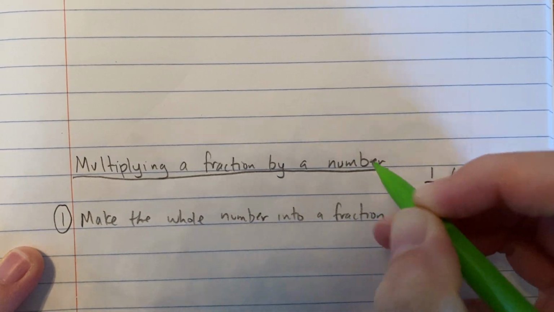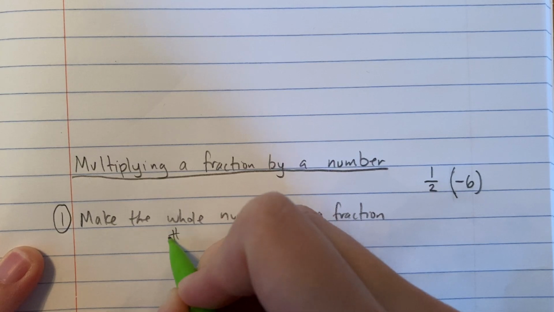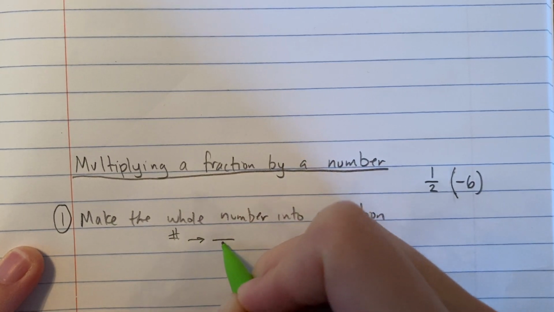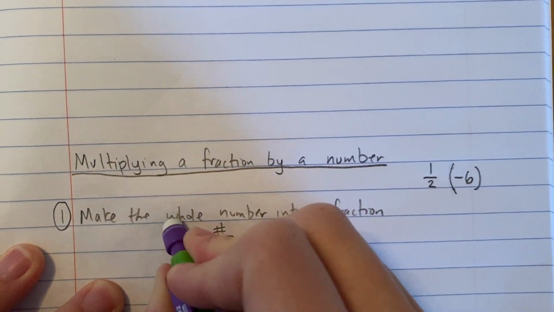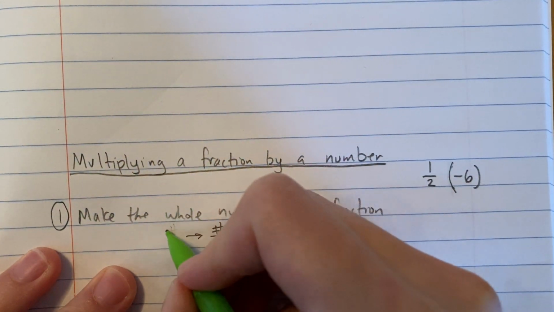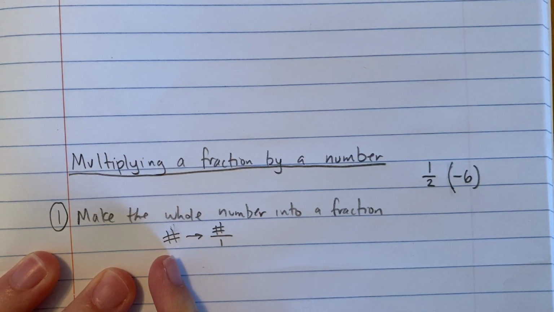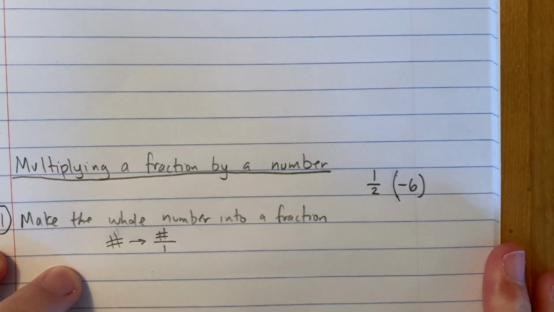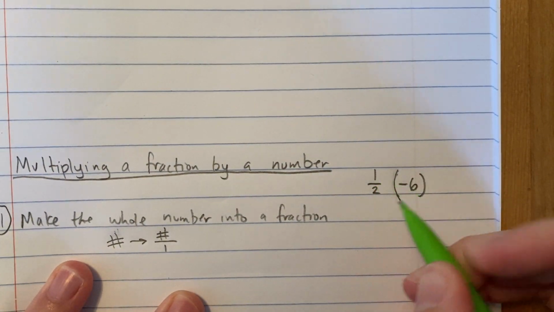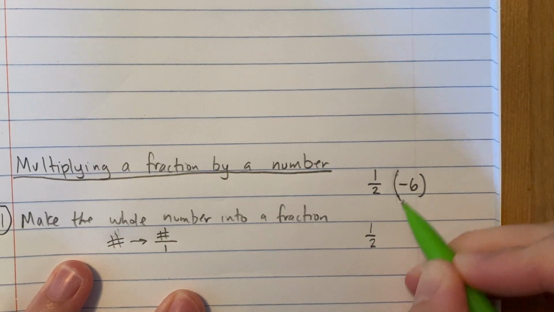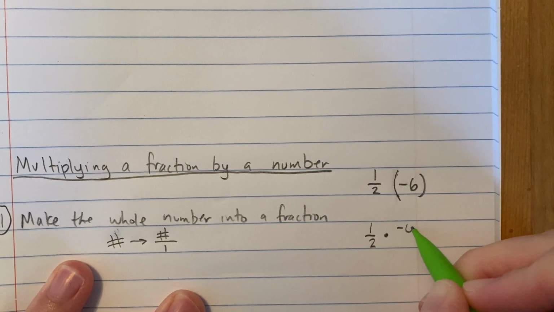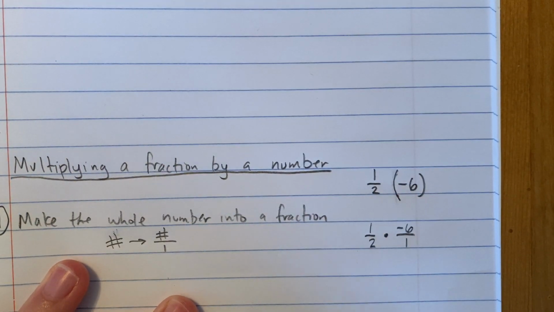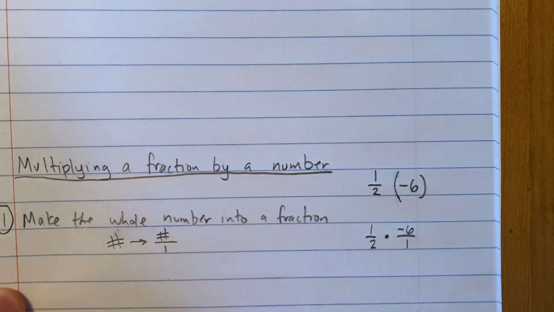Okay, and how do I do that? I take the number and I put it over 1, right? Whatever my whole number is, I take it and I put it over 1, because, let's say this is 10 divided by 1, so that's the same. So I'm going to take my fraction, just bring it down. Now I'm going to take my whole number and I'm going to switch to the dot just because it makes it easier to see. I'm going to make this over 1. Okay, so I made it into a fraction.